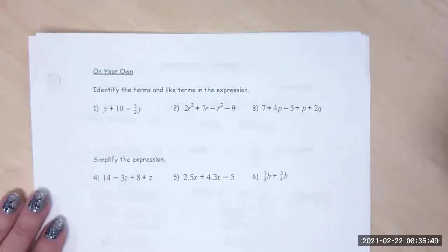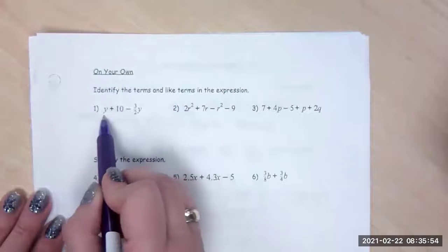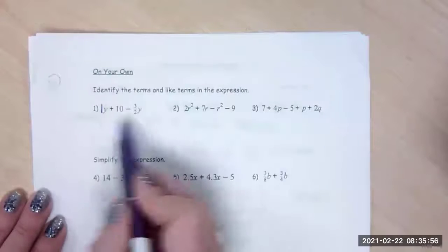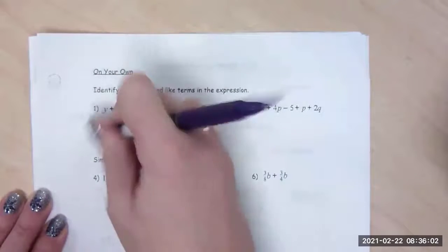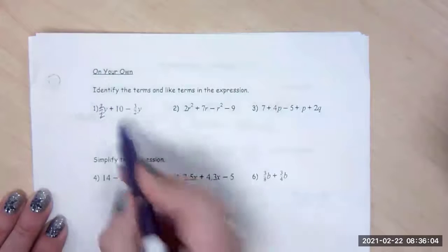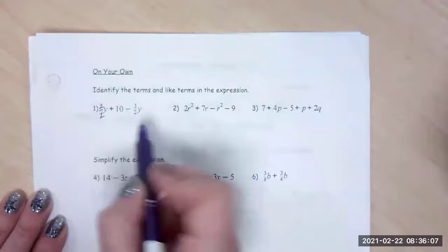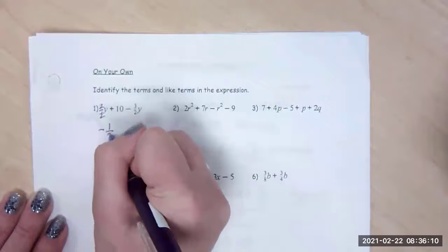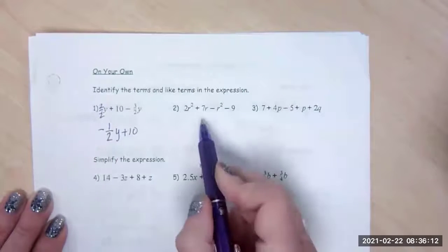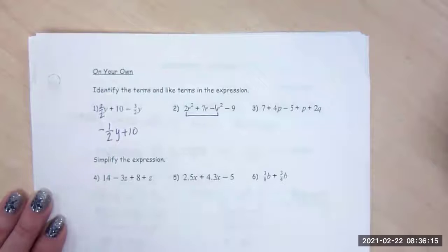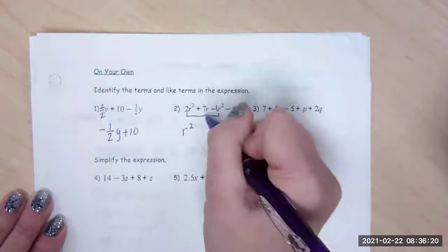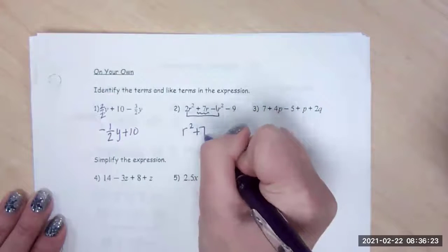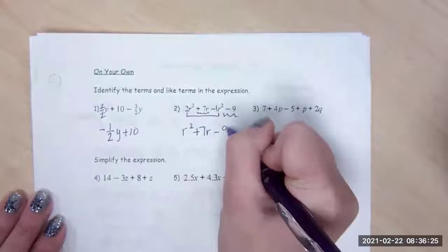All right, so our final answers here. Like terms, think about this. This is 1y. And so that really, I could rewrite that as 2/2 y. So 2/2 y minus 3/2 y is negative 1/2 y plus 10. Combine our like terms. That's 1r squared. So 2 minus 1 is 1, so that's r squared. Then I have no other like term there and no other like term there.